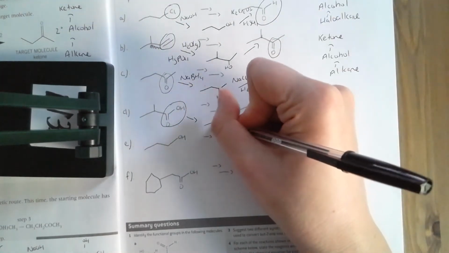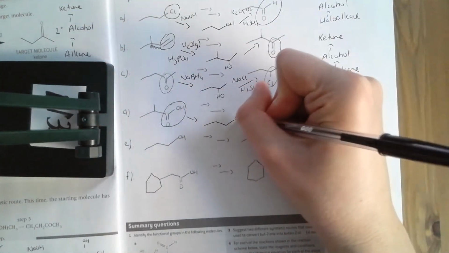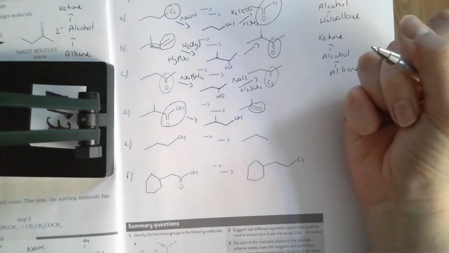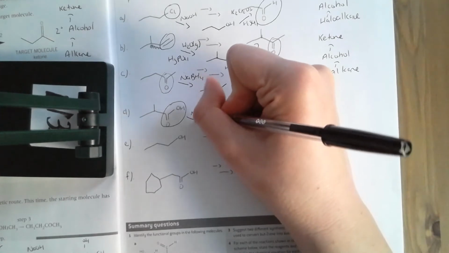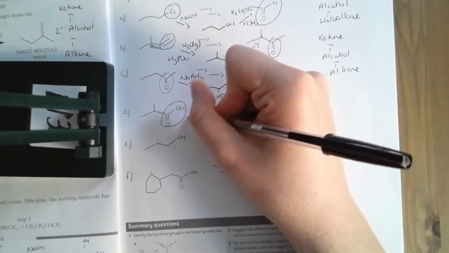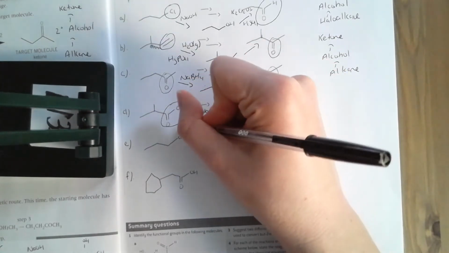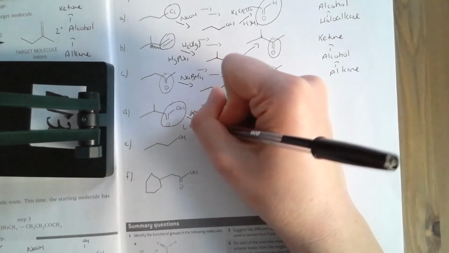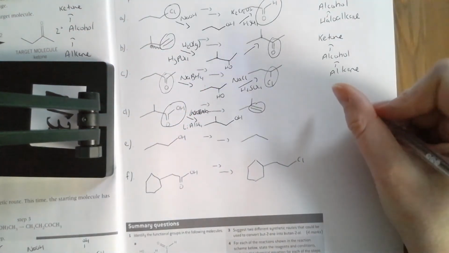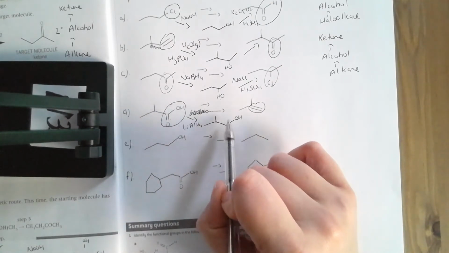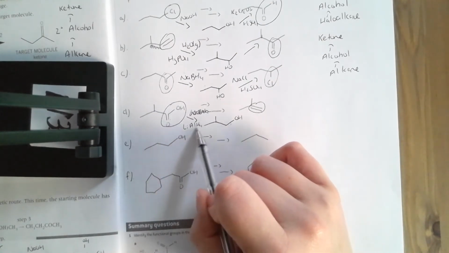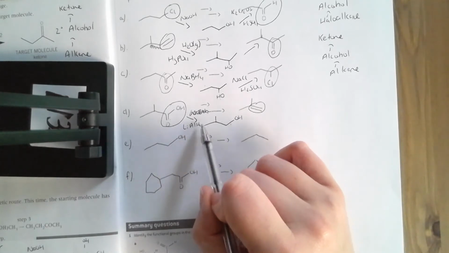So I'm going to reduce this the whole way back to a primary alcohol. Again, I'm going to use my sodium borohydride. Actually, do you know what? Sodium borohydride won't work on that. You'll have to use lithium aluminium hydride. It's a stronger reducing agent. We haven't done this yet, apologies. To go from carboxylic acid back to a primary alcohol, you're going to use lithium aluminium hydride, LiAlH4.